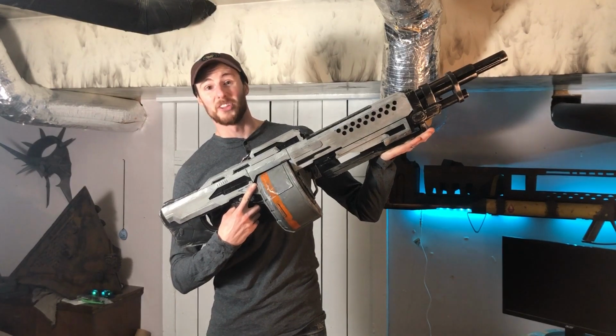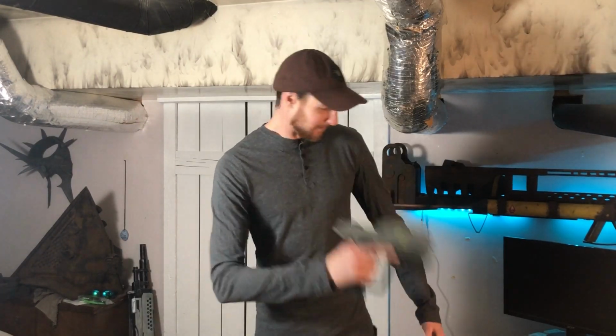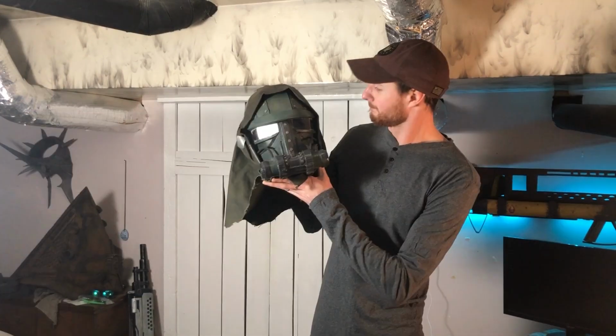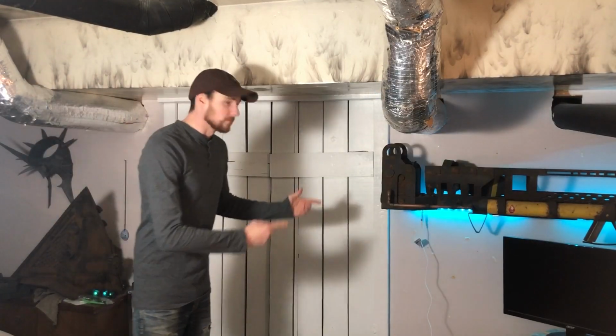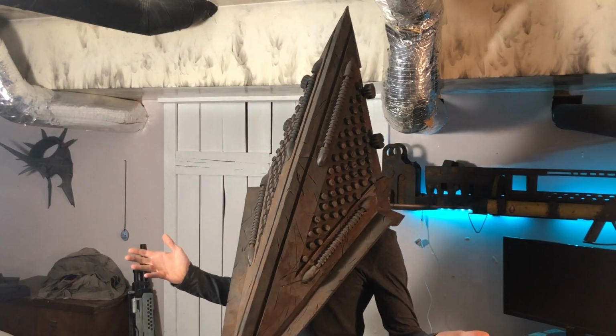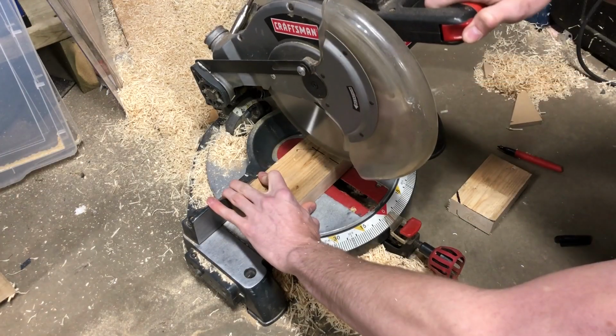I've been building stuff since I was a kid, which has led to me eyeballing a lot of my props and projects. Eyeballed it. Eyeballed it. Now I'm trying to break that habit, so today let's have a look at some basic math that's going to let us quickly and efficiently scale our projects.